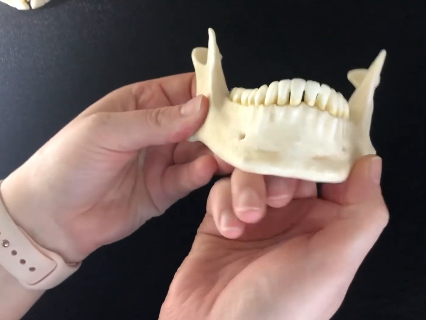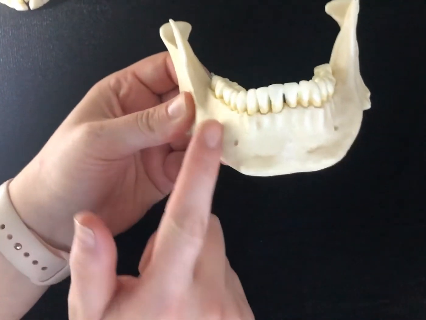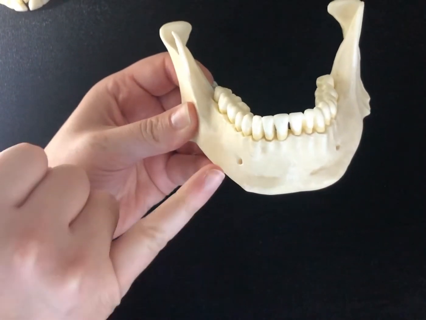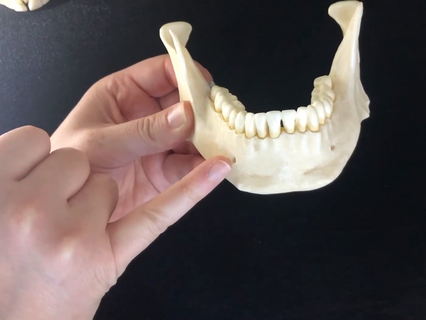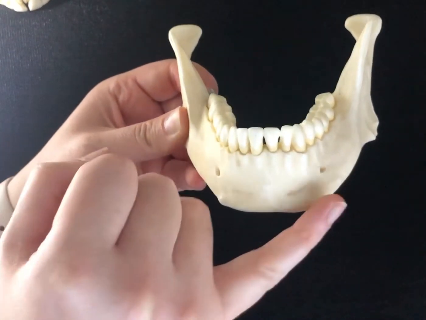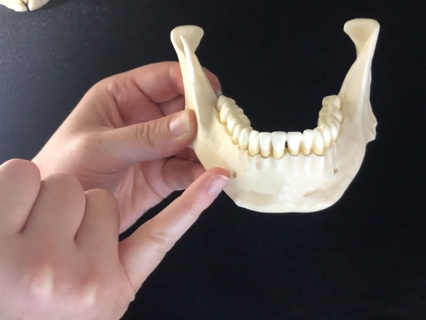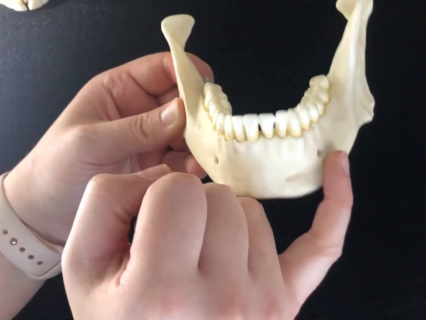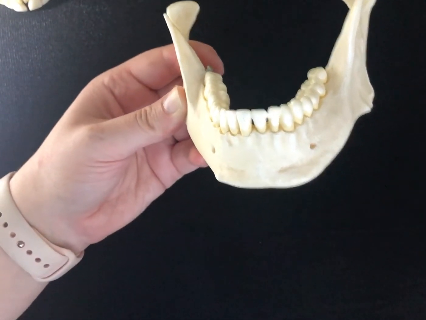Anteriorly on the mandible, so this is the body. Where the teeth are, we're going to consider the body. You have a little opening on the left and right called the mental foramen, and just little tiny nerves come out of here and provide sensation to the anterior teeth and chin.